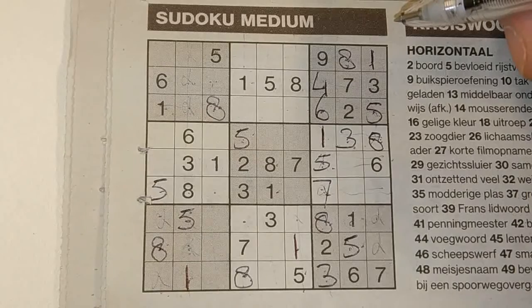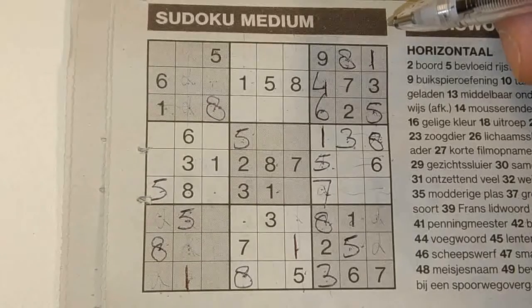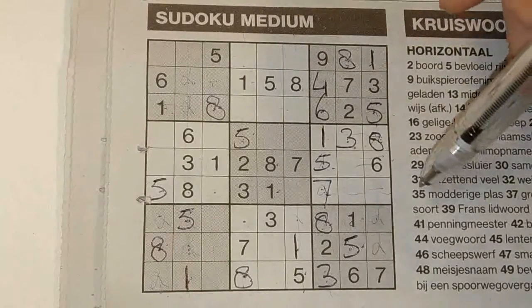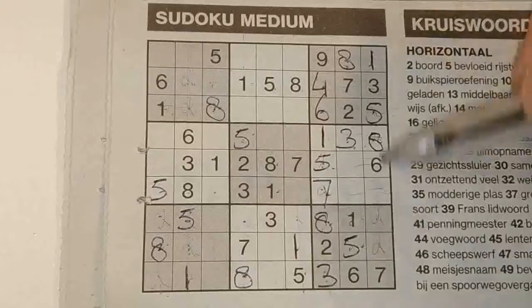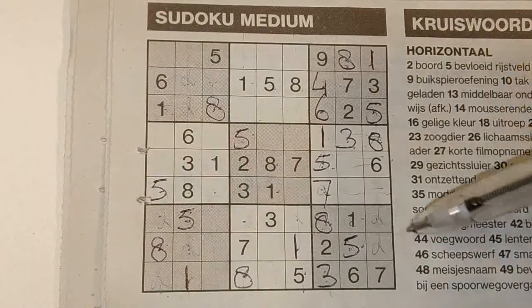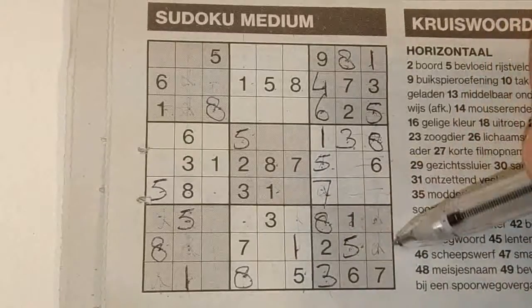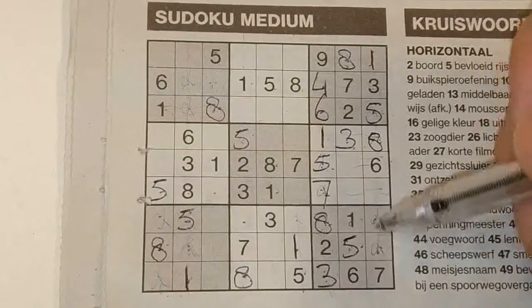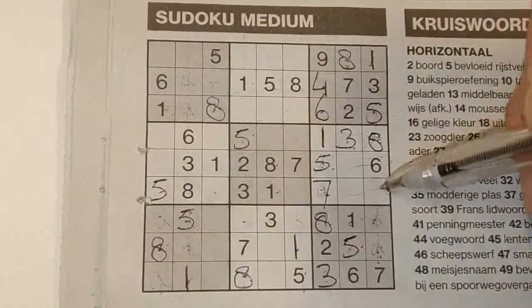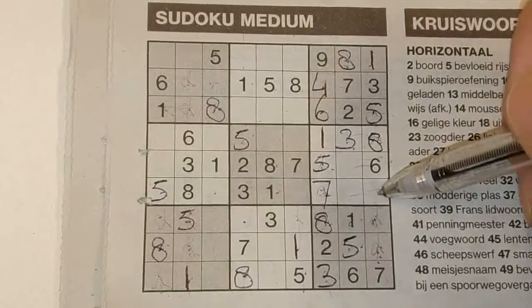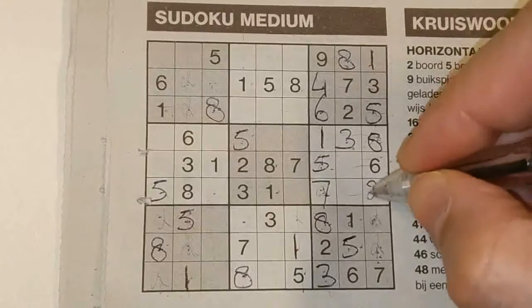Then the last column, these 2 boxes of this big square are for the numbers 9 and 4. I cannot fill this yet, 9 and 4. That means 1 box is left. For the last column, this should be a 2.